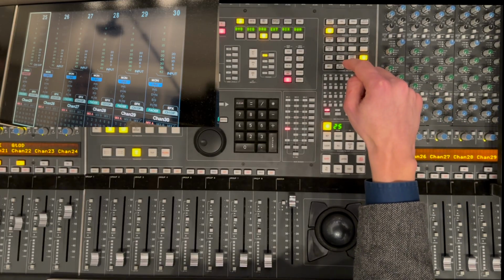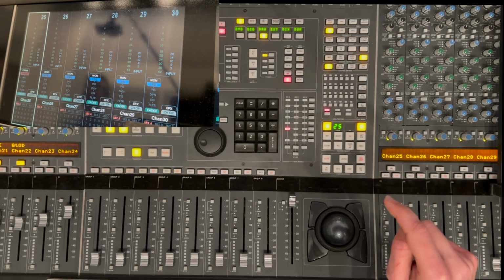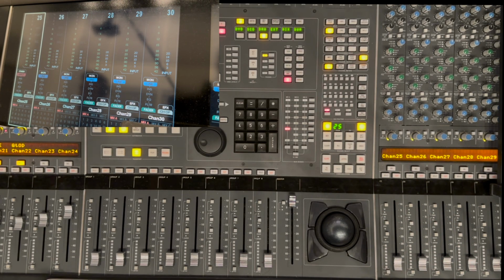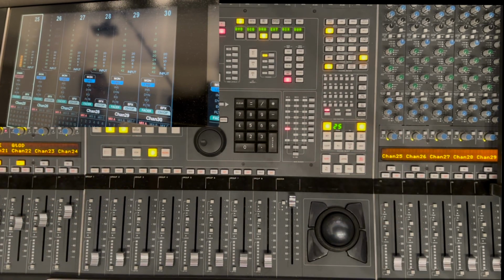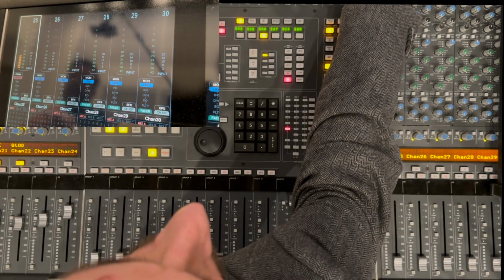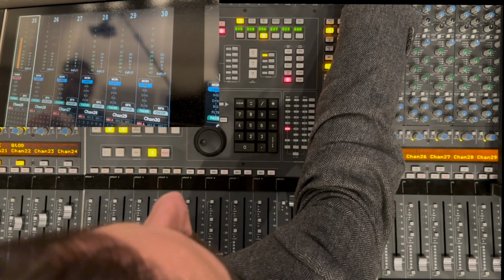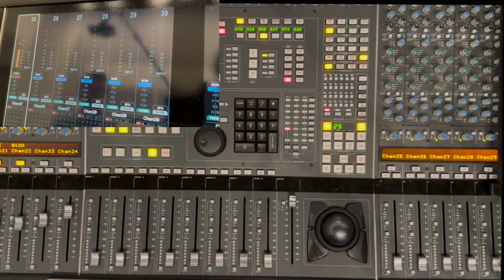We're going to choose our meter source, which I'm going to set to input so we can see meters as they are coming in. And then if our musician starts playing, we see some signal on the console. So let's pull up the gain to a moderate position, just to get an idea that we have good signal coming into the desk.